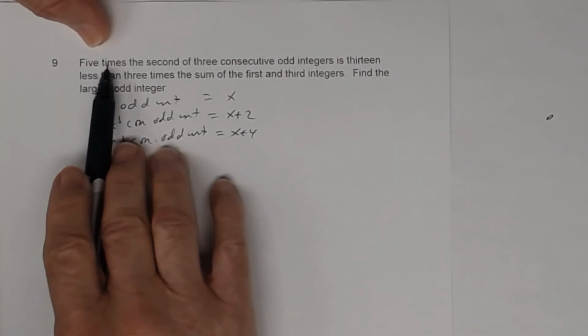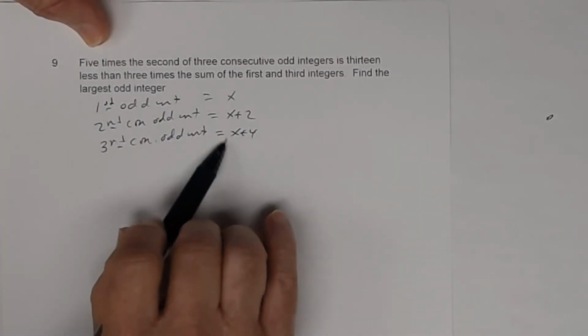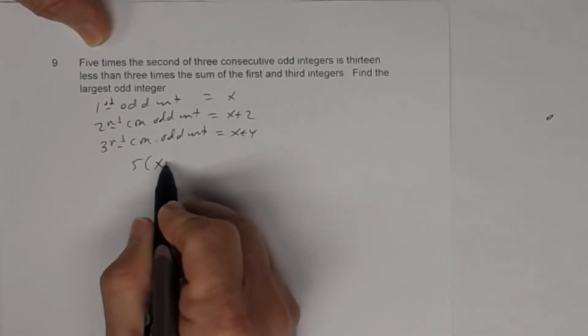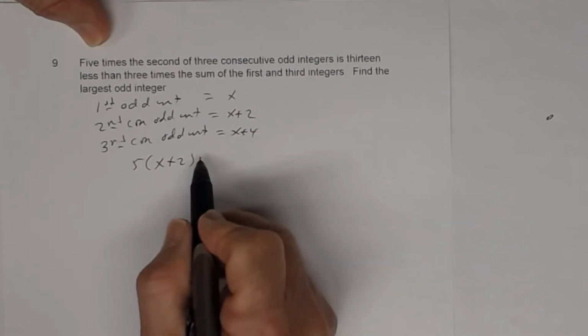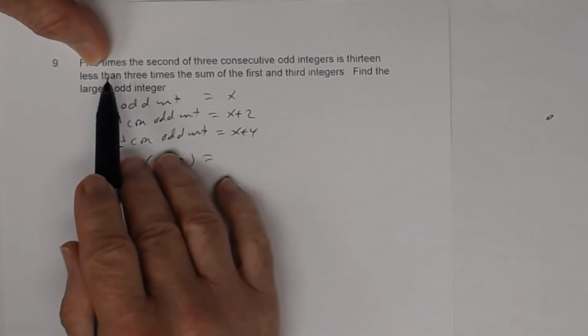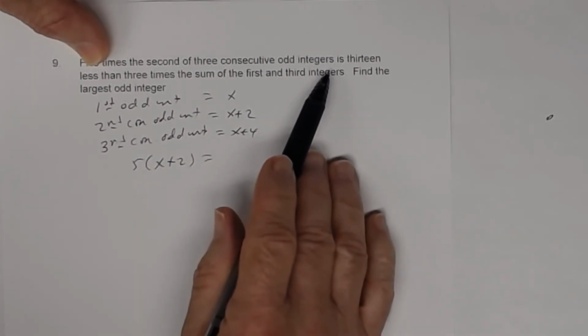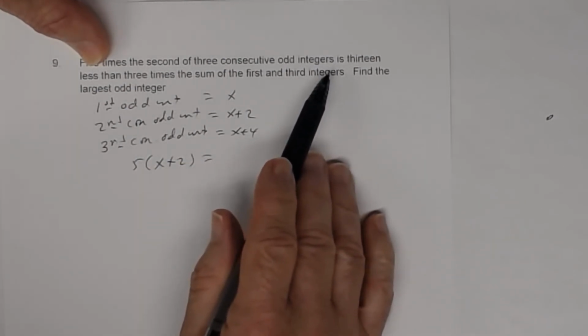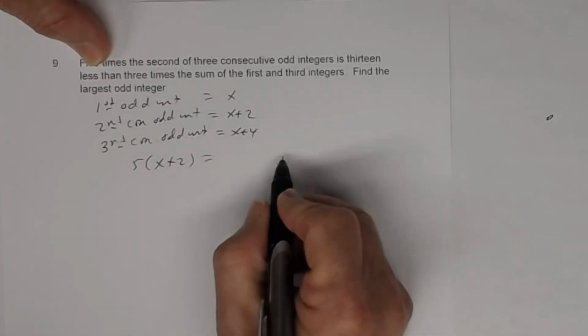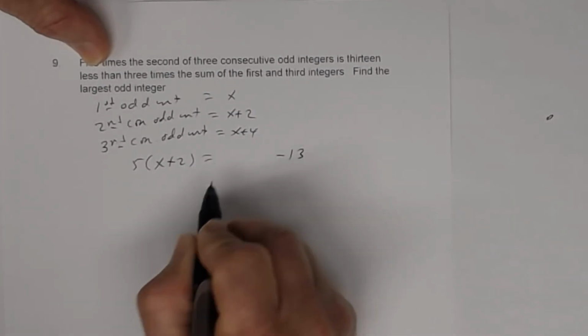This is what it says. 5 times the second of those 3. Which one's the second? This one right here. So 5 times (x plus 2), like this, is 13 less than. Now remember what 13 less than means. That less than means to subtract. Now remember, subtraction is not commutative, so the order in which you do this does matter. So when you see the phrase 13 less than, that means you're going to be subtracting 13 from something.